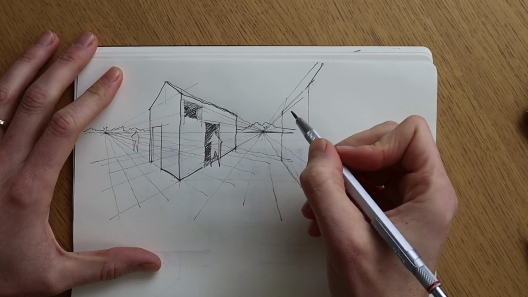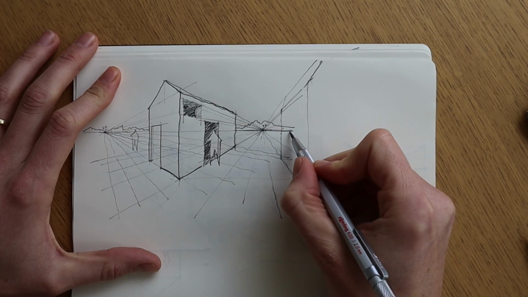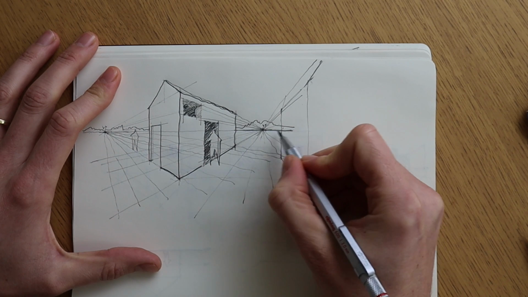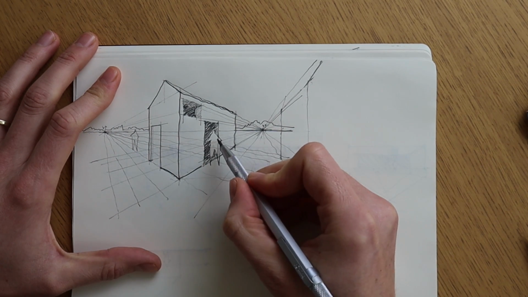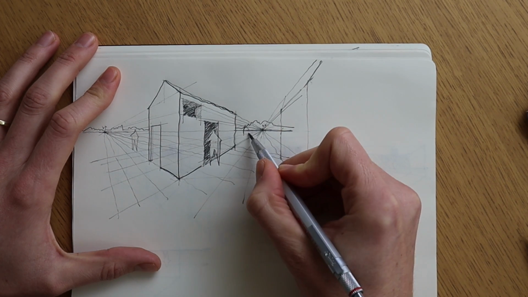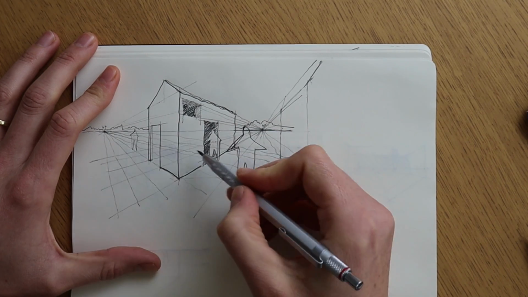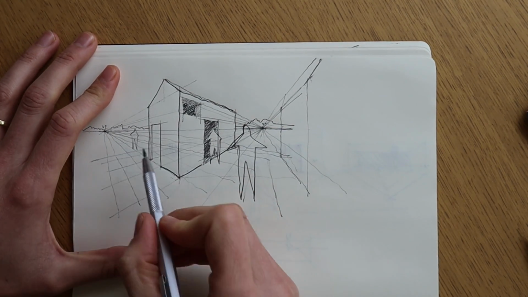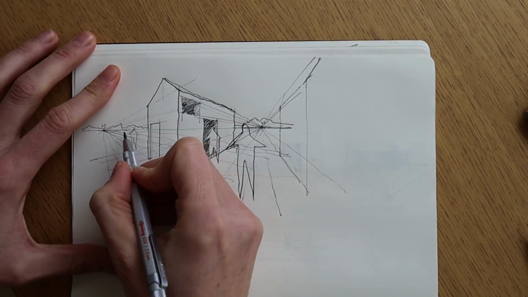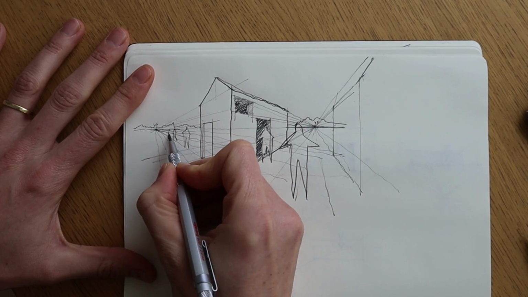So if I have someone who's more in the foreground, again the eye level will be on this line, but relative to this person they're going to appear a lot bigger, so they're going to be more like this. So this person appears bigger than these two, and as they move back they get smaller. So let's draw another person back here, even smaller and even smaller like that.